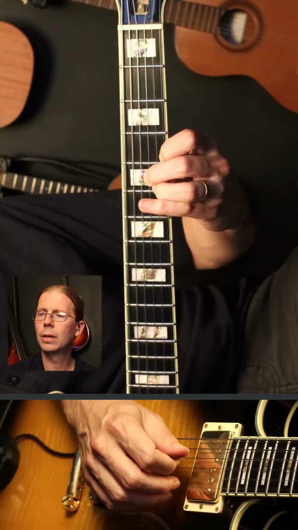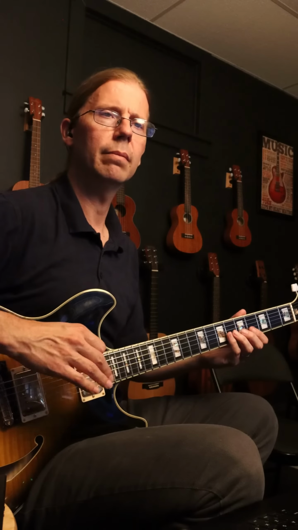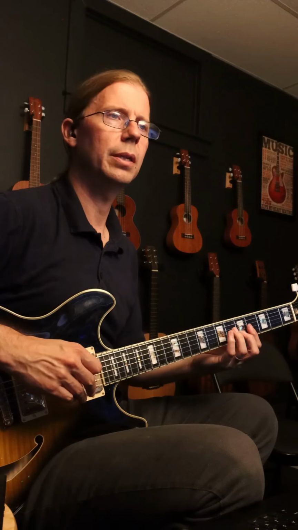So what you end up with there is the first inversion, root position and second inversion major triads, and the same kind of thing with the minors.